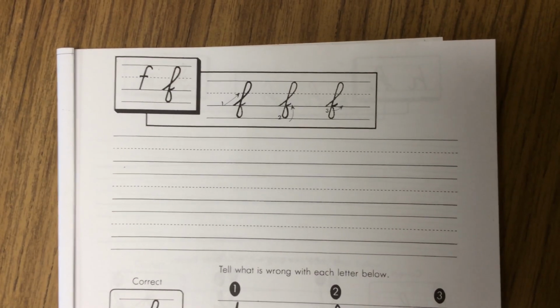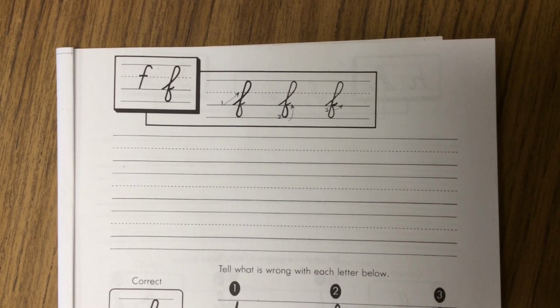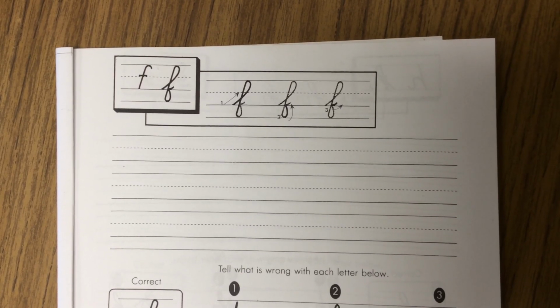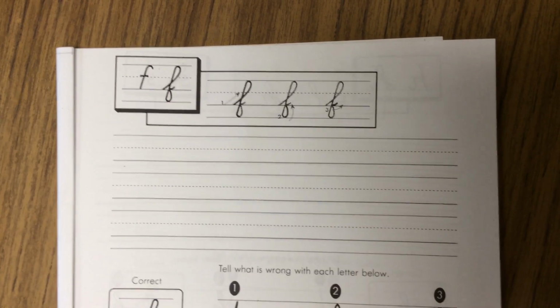Hi, third graders. Today we are going to learn the cursive letter F. We are making our way through these different letters, and today we are on the letter F, as you can see at the top of your page.